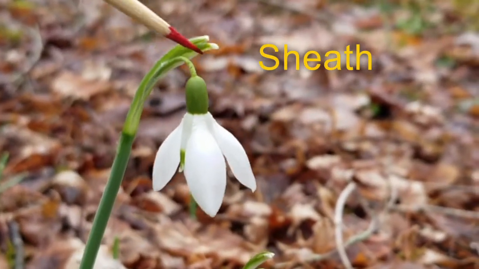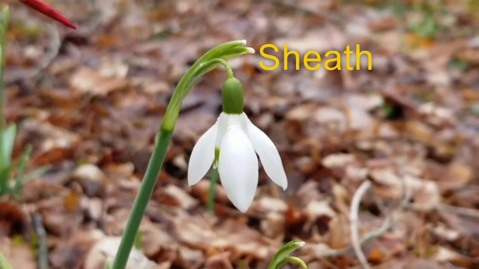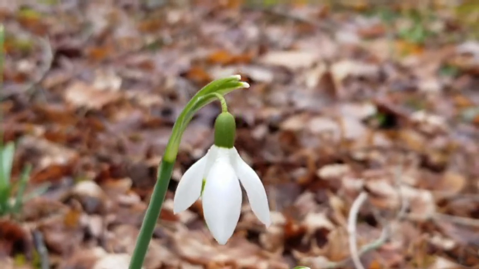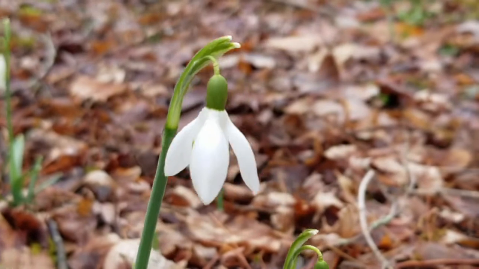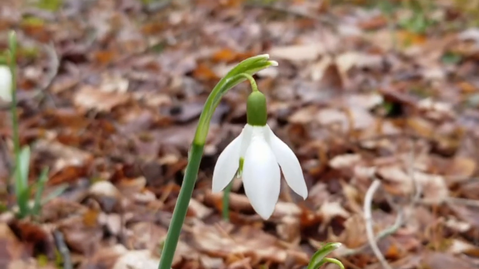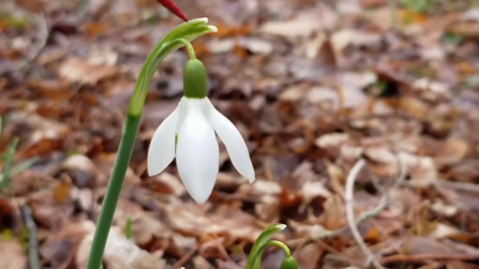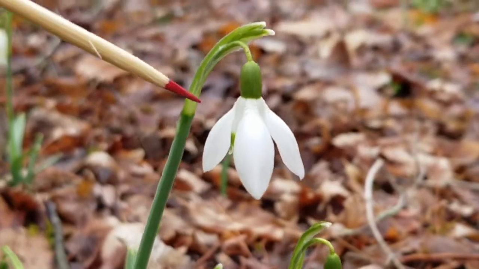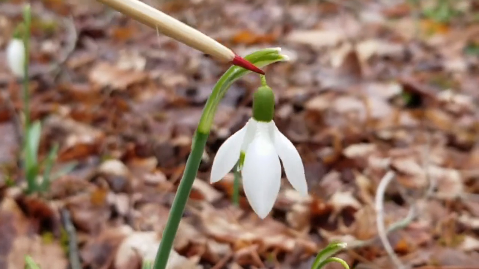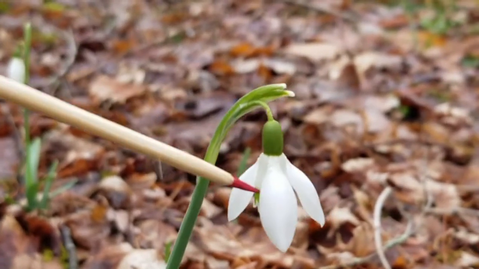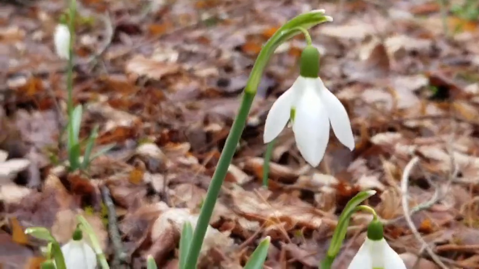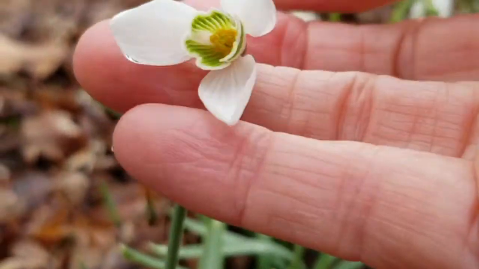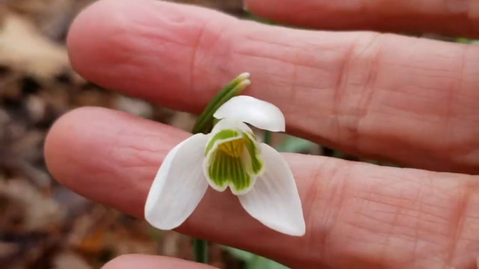Yes, this is called a sheath, and the sheath, when it is around the bud of the snowdrop, forms like a very thin membrane that holds the bud together until it grows and develops, and then the sheath will separate, and then the flower will drop down and begin to open up, and the peduncle holds that flower down below.